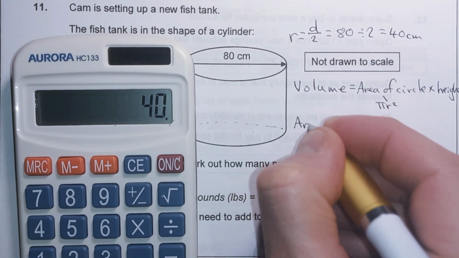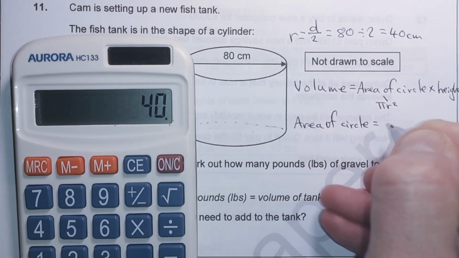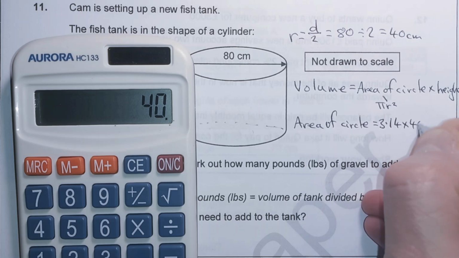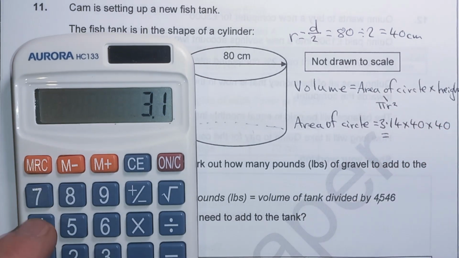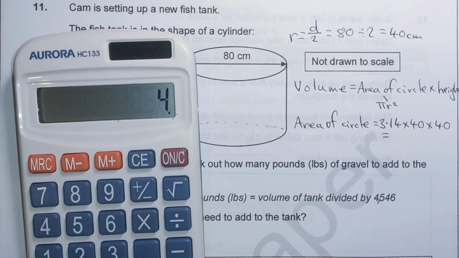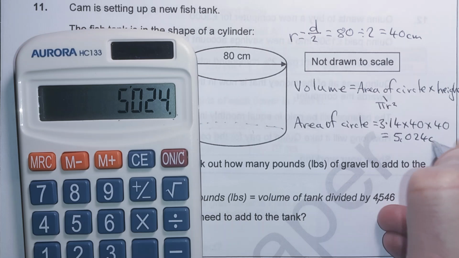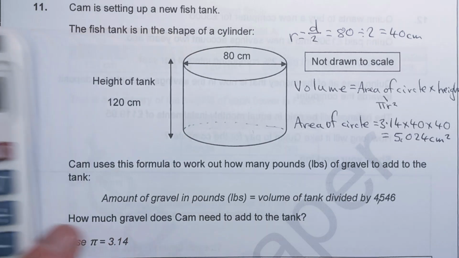So the area of the circle is 3.14 times 40 times 40, which is 5,024 centimetres squared. Right, so that's our area.